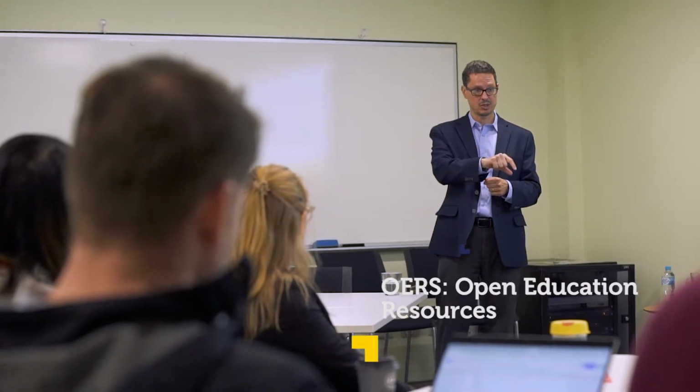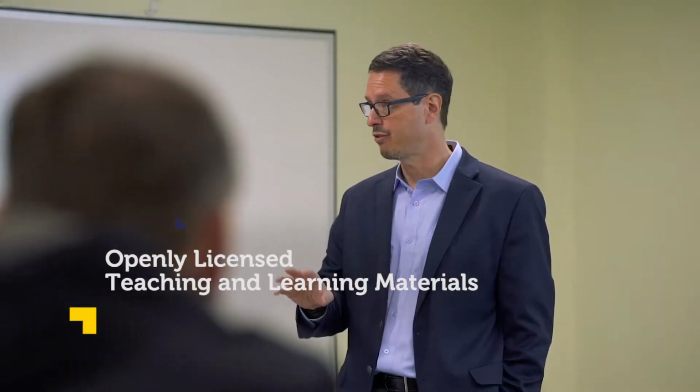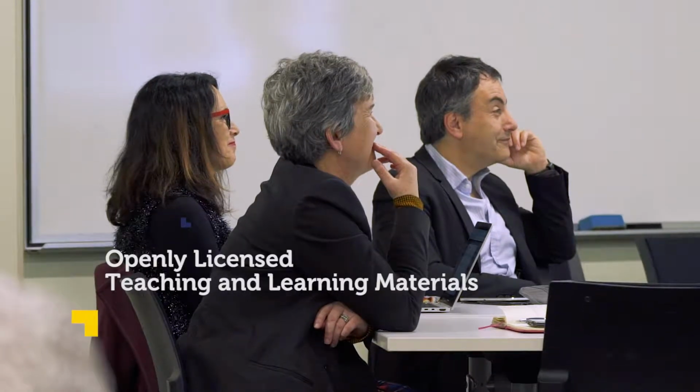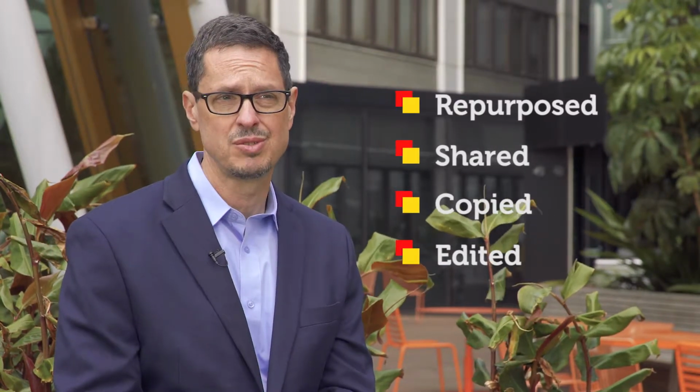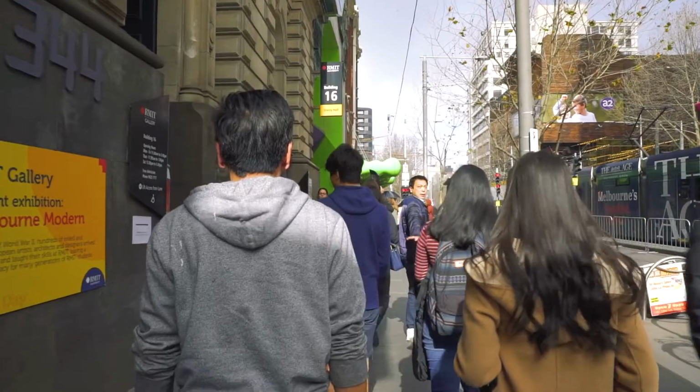Open Educational Resources, or OERs, are openly licensed teaching and learning materials that can be repurposed, shared, copied, edited, in order to benefit all students, all learners. The thing about OERs is that they represent a tool to achieve larger goals that most institutions of higher education have in common. For example, removing barriers to student success.